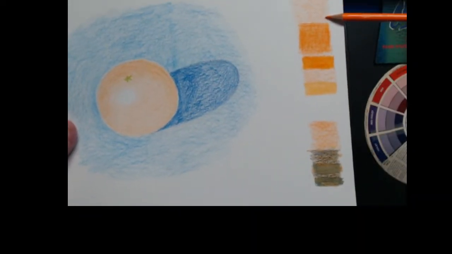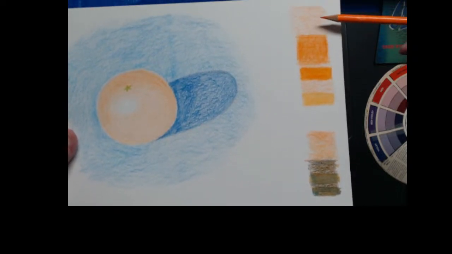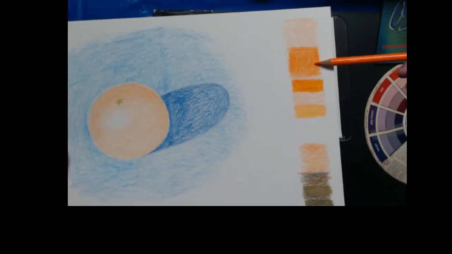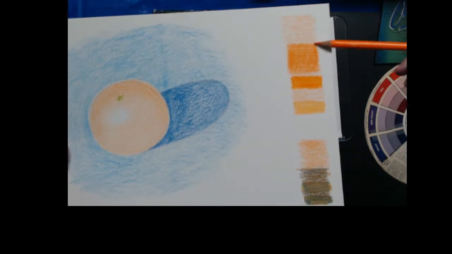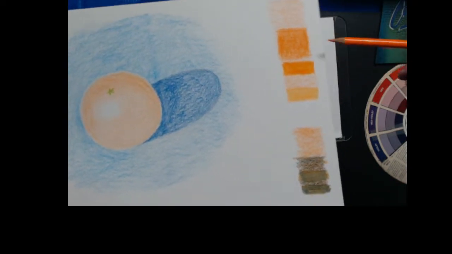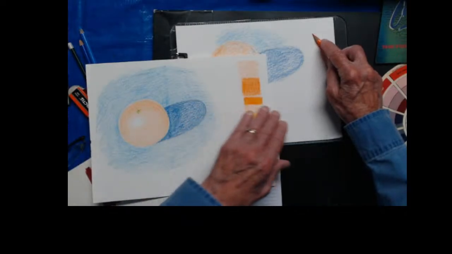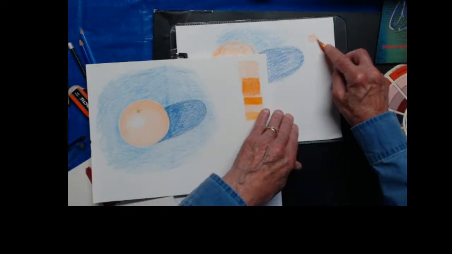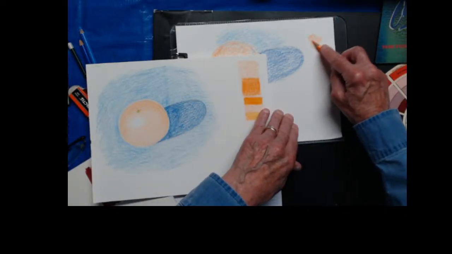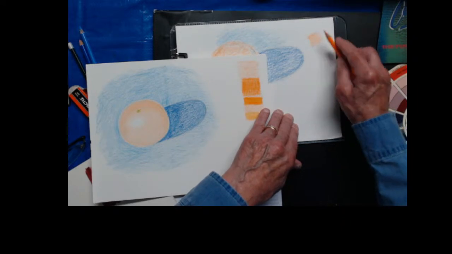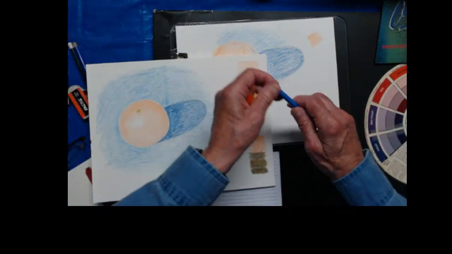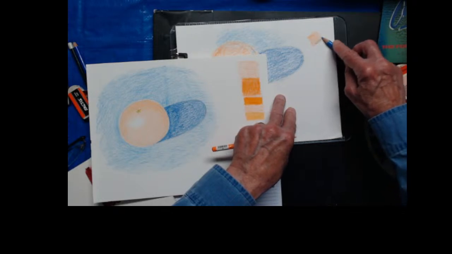You can add layers of color. You can start out with a light layer and add another layer and add a third layer, and you can blend those together. Color pencils are very easy to blend. Just by putting the color down on paper, you can take another color and blend with it on top.